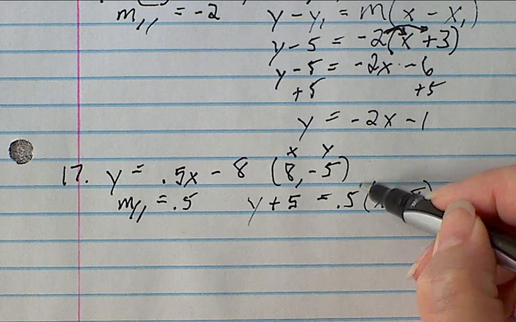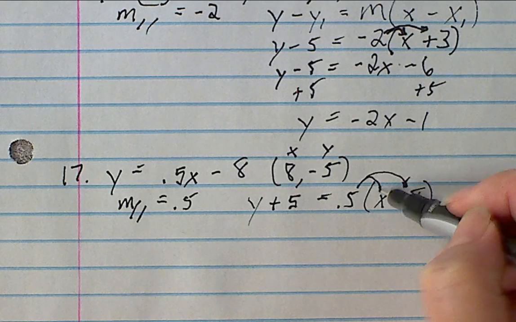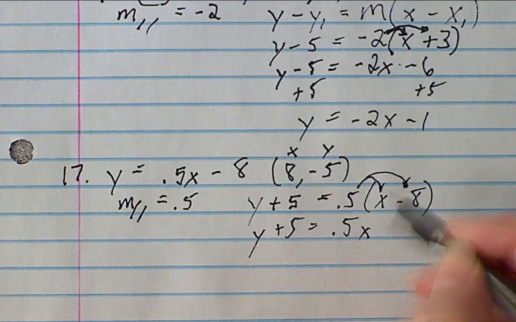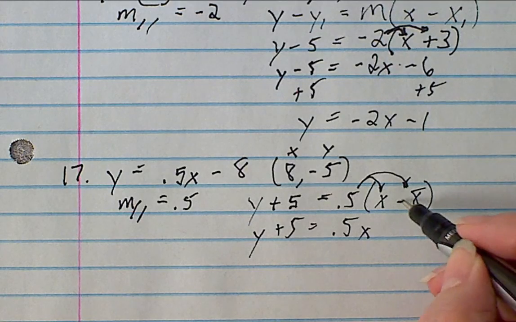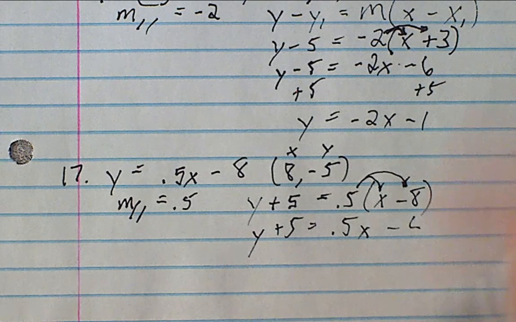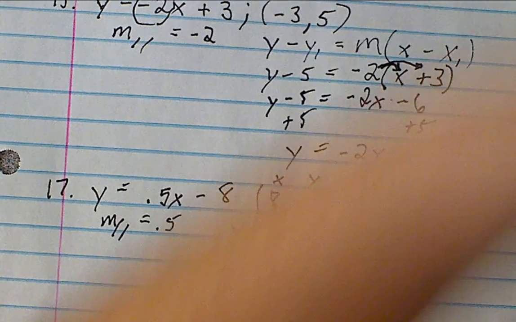Very good. So I'm going to distribute. So I have y plus 5 is equal to 0.5x. 0.5 times a negative 8 is a negative 4. Is that right? Yeah, it should be right.